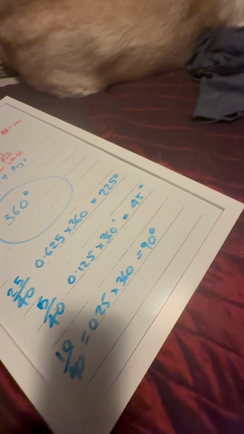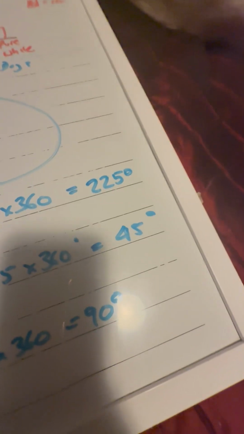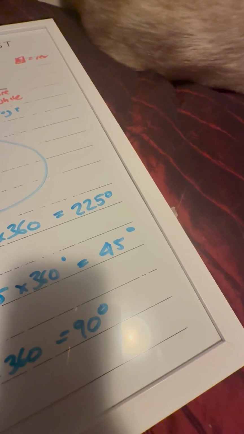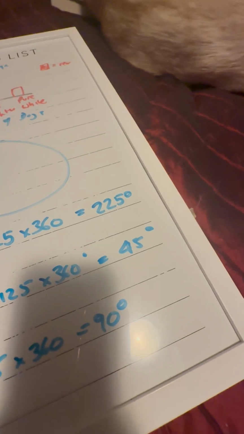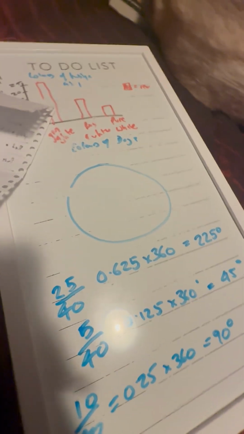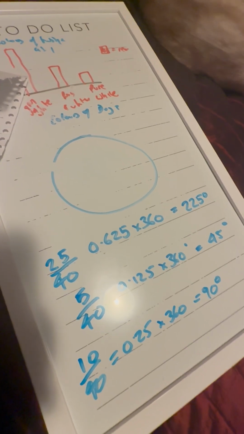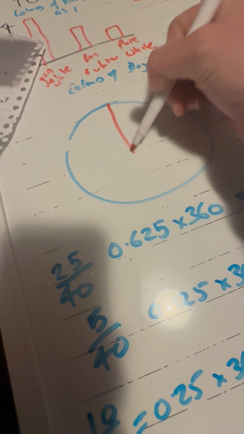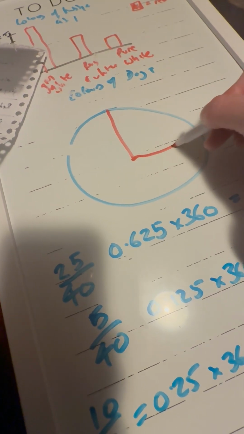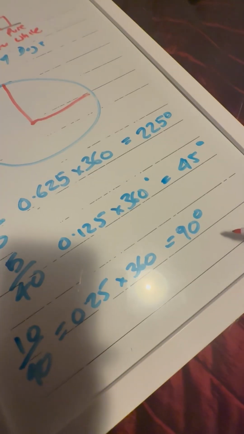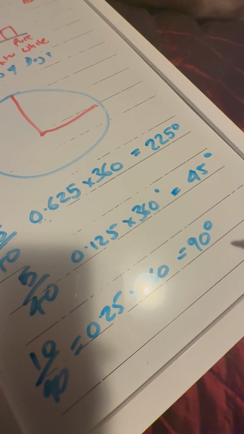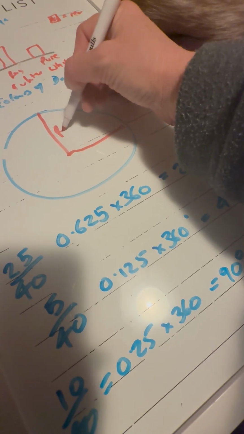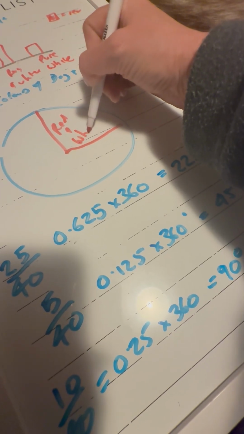Now, if you wanted to double check that your calculations are correct, if you add these all together, it should come up to 360 degrees. So now, going back to our graph. If you can remember what 90 degrees looks like, you'll be using your protractor, that's 90 degrees. And we know that 90 degrees was our red and white huskies.